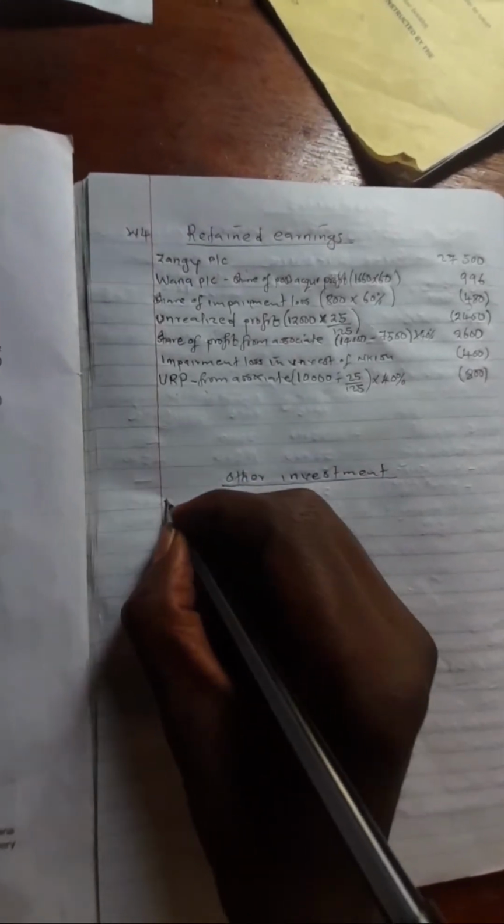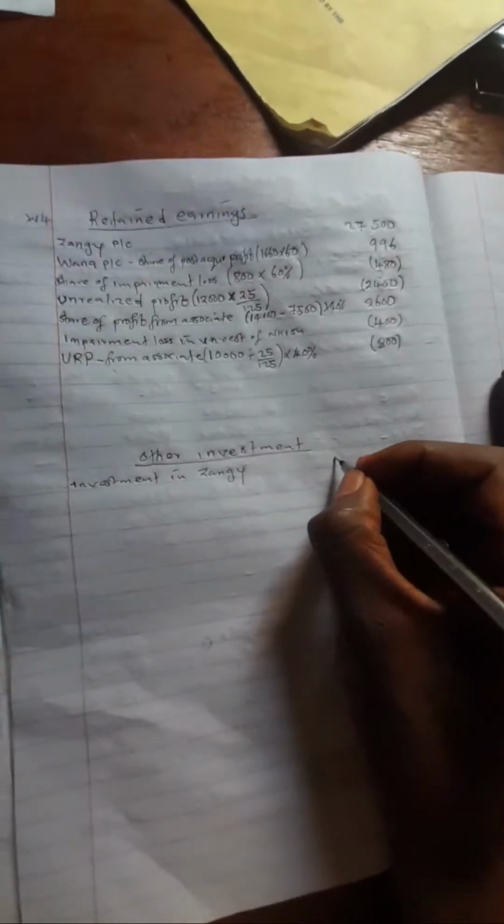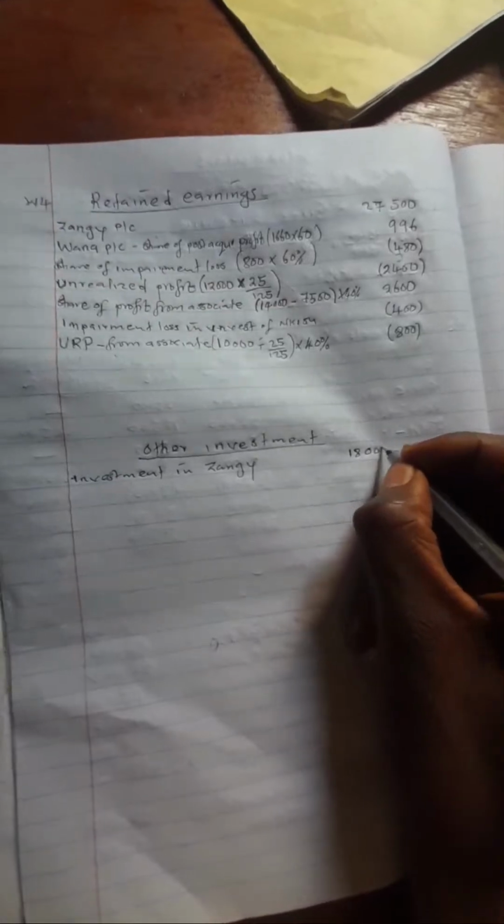In other investments, we are going to say the total investment in Zang that we are having here is 18,000.